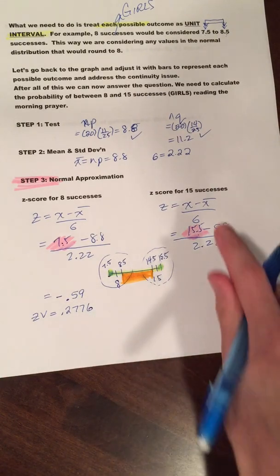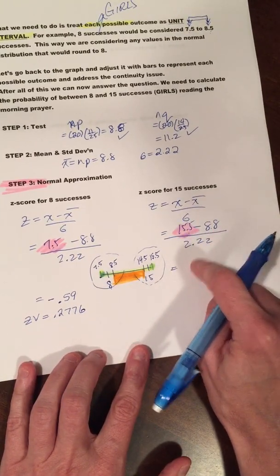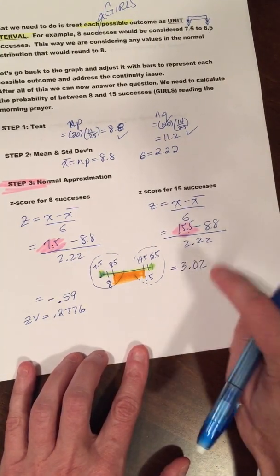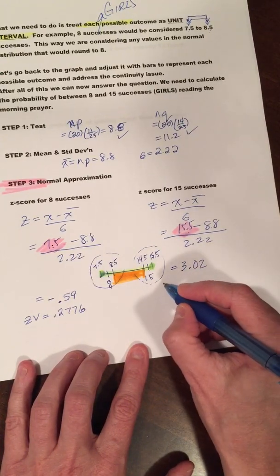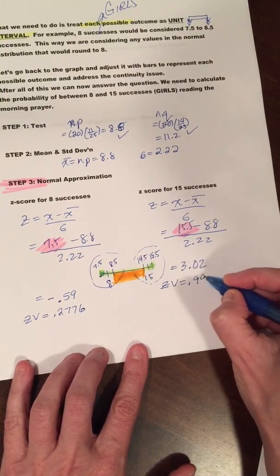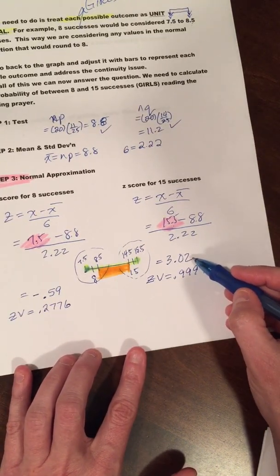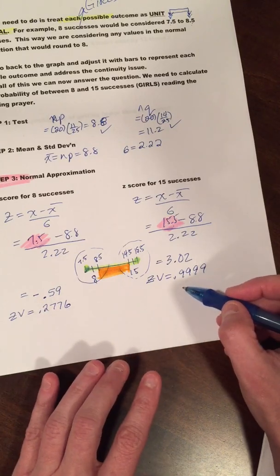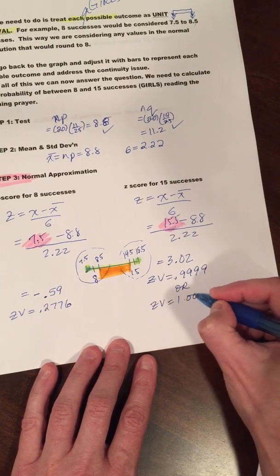Okay, I'm going to do my calculations. 15.5 minus 8.8 divided by 2.2. Remembering that my z-score should have only 2 decimals. Ooh, this number seems weird. We shouldn't have anything over 3. So that's going to mean that my z value is decimal 9999. Okay, remember, when we get over 3, it's an outlier. You're almost saying 100%. I could actually allow if you would have used a z value of 1 as well.